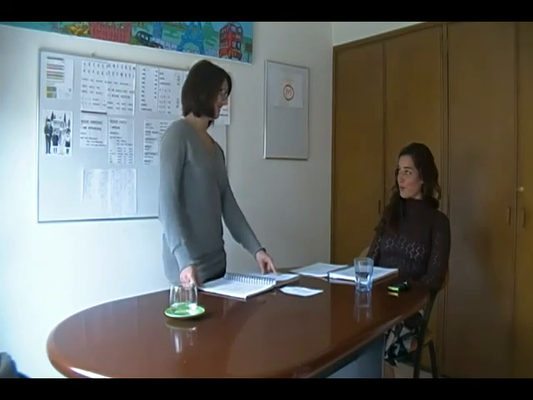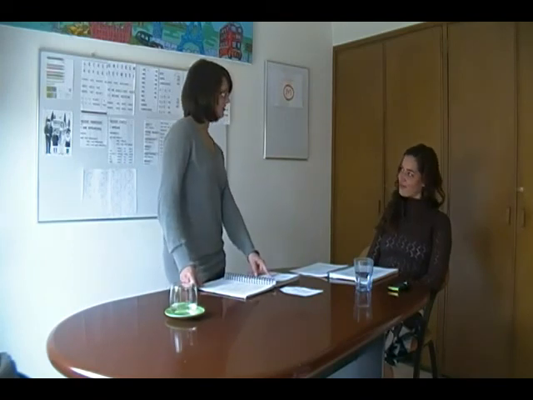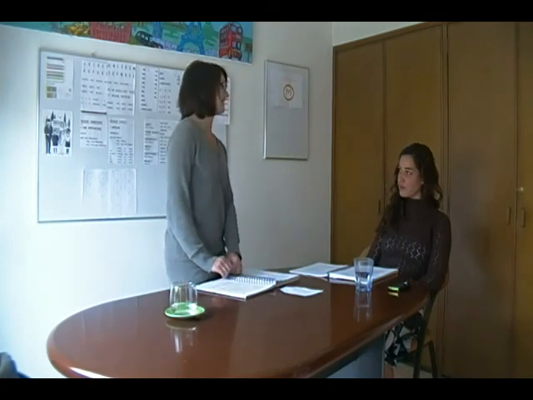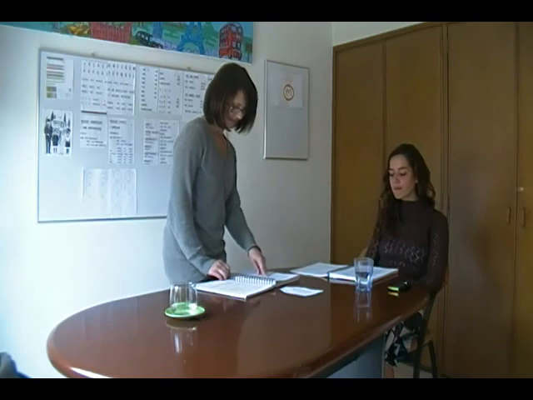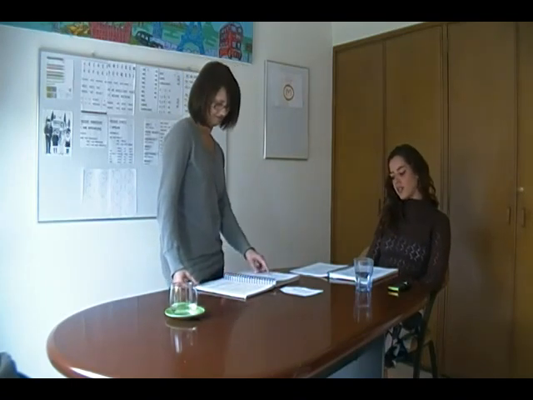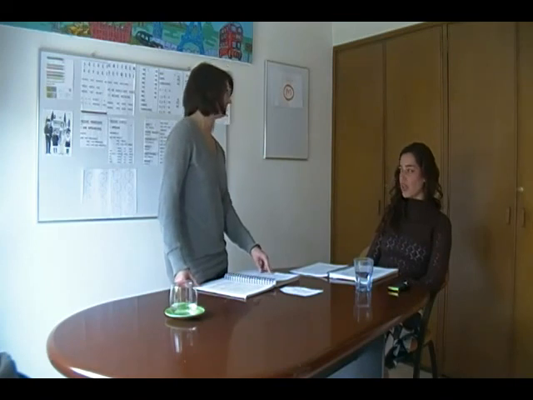Drop a line. It means to write a short letter. Okay. For example, don't forget to drop us a line whilst you're away. Okay. What does the idiom drop a line mean? The idiom drop a line means to write a short letter.